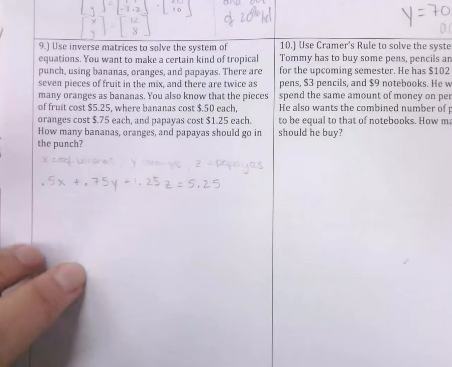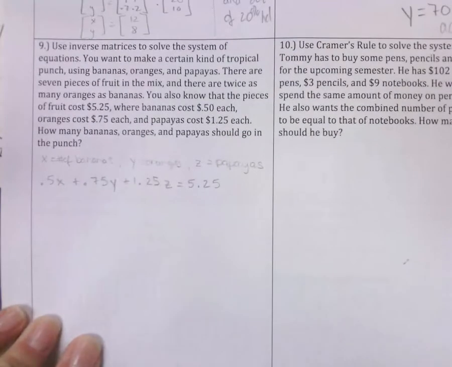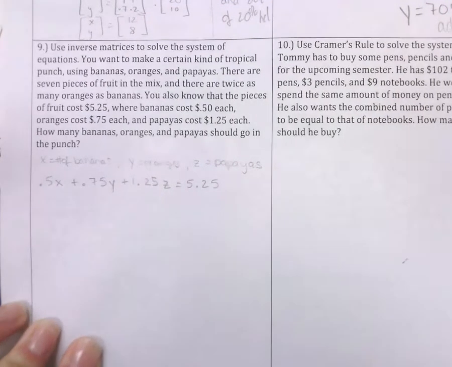Oranges aren't tropical. Oranges are tropical, that's why they're in the tropical punch. No, what makes it tropical are the papayas.